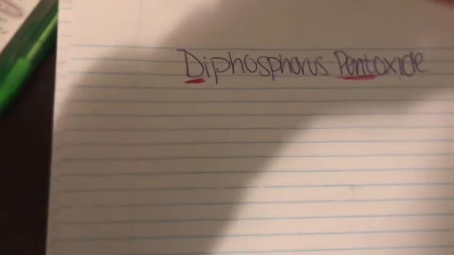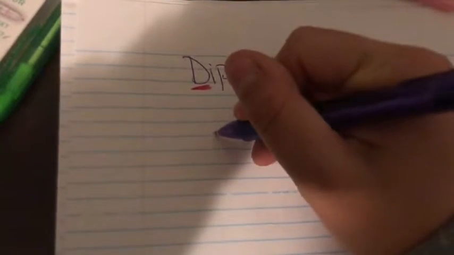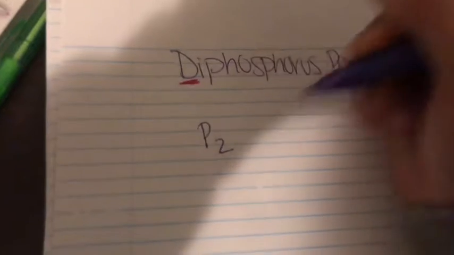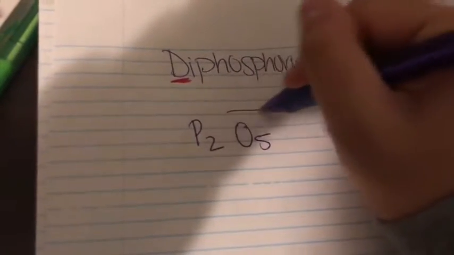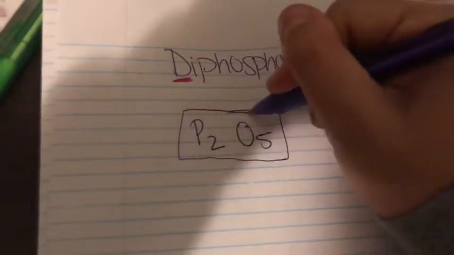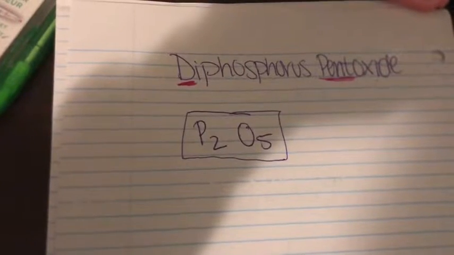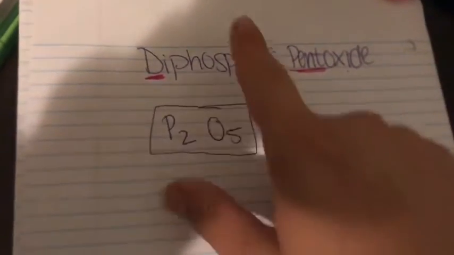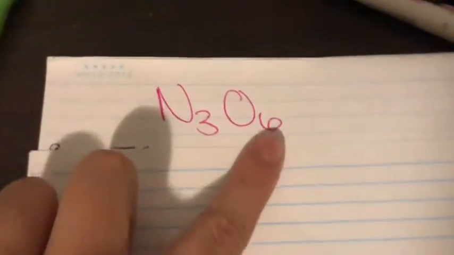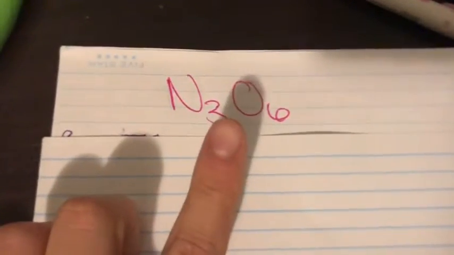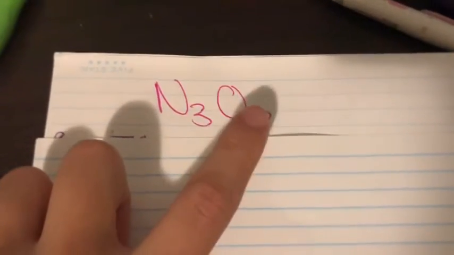So basically we're going to get P2O5, and that's because we do not cross or cancel anything, we just keep it with the same non-metal. We have N3O6. So what we need to decipher is what is 3 in prefixes and what is 6.